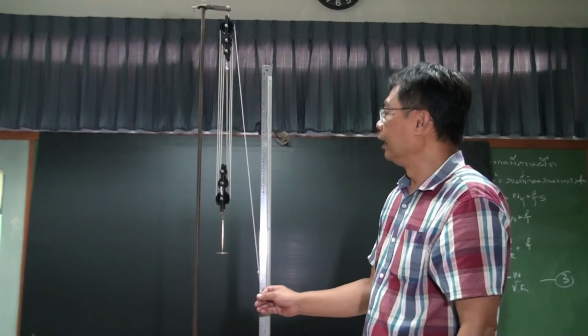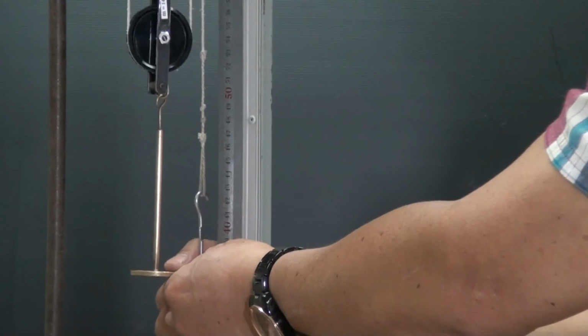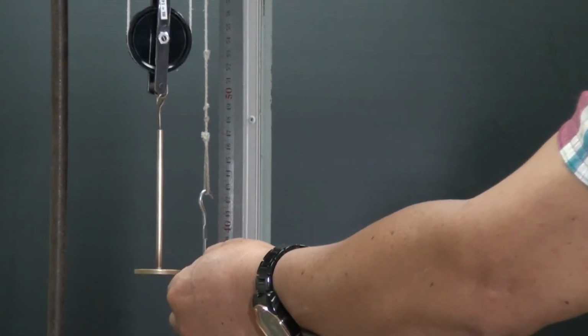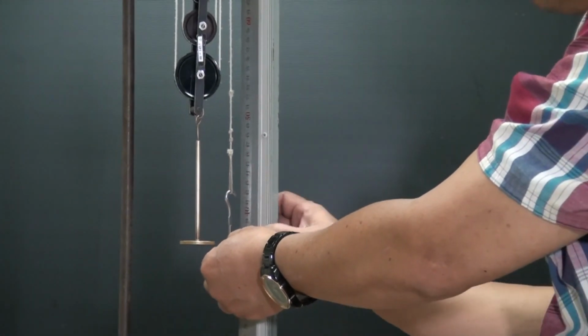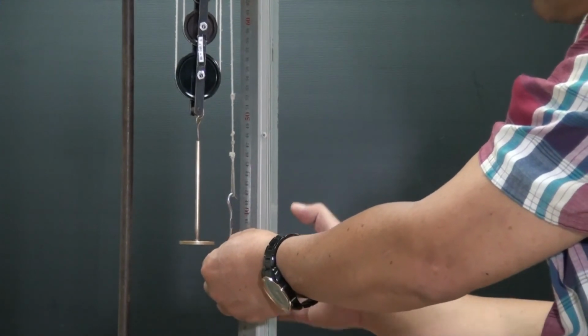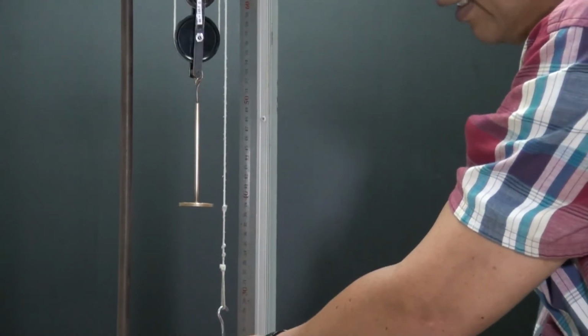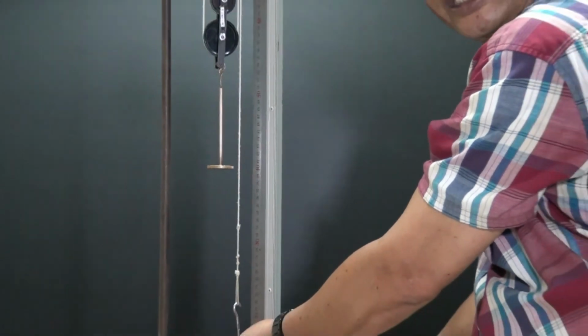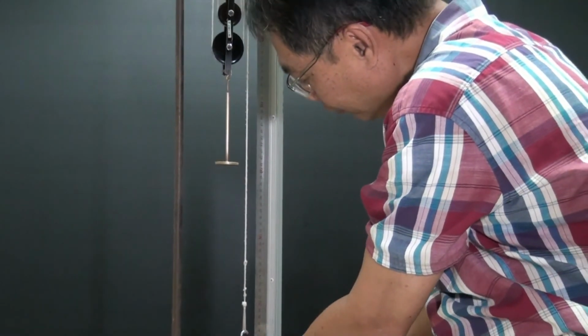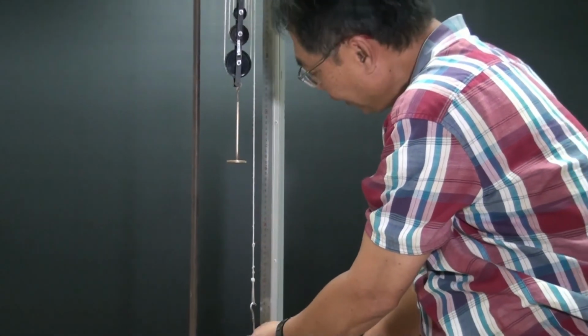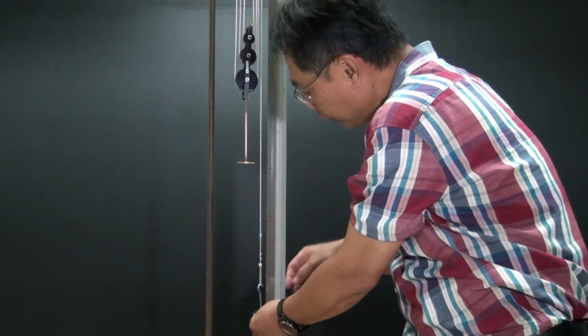So what you want to measure here is, there's going to be a meter stick right next to the machine, and that is going to give you the velocity ratio by measuring how much the mass on the right has moved down and the mass on the left has moved up. And from there, you could calculate the velocity ratio and the mechanical advantage that you gain from this machine.